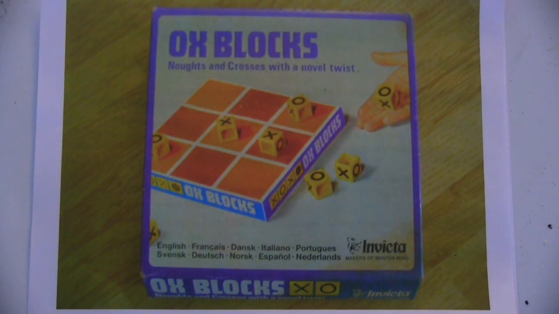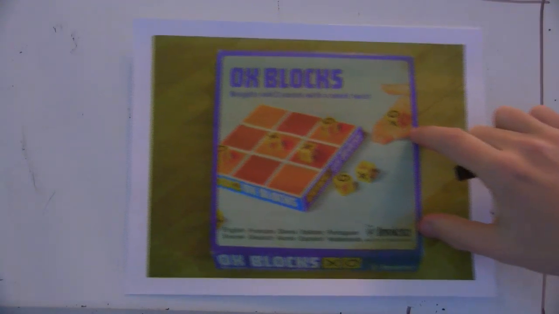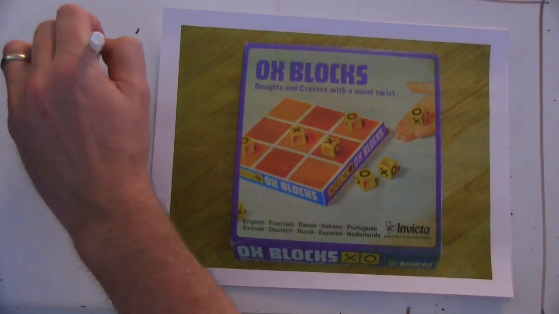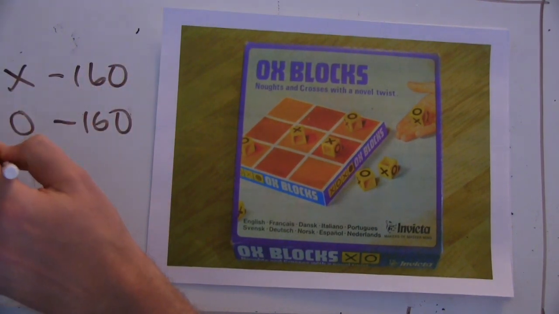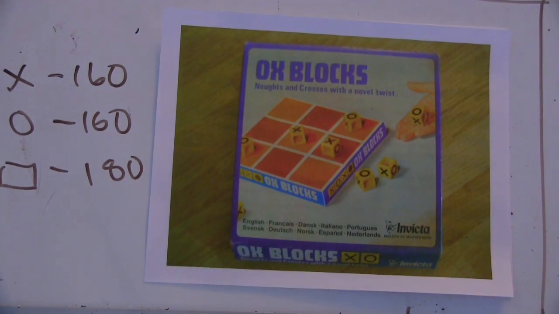I won't remember the numbers exactly, but he said, if I'm remembering right, he rolled it 501 times, and the X was 160, the O was 160, and the blank was 180. Okay, so reasonably fair, I guess.